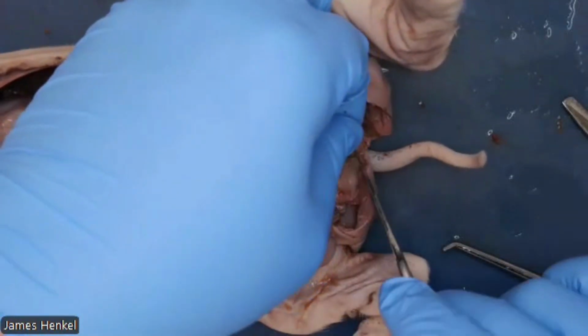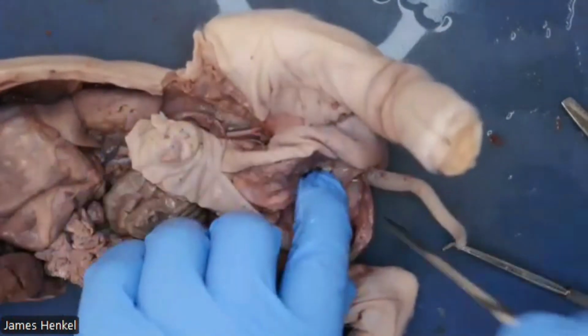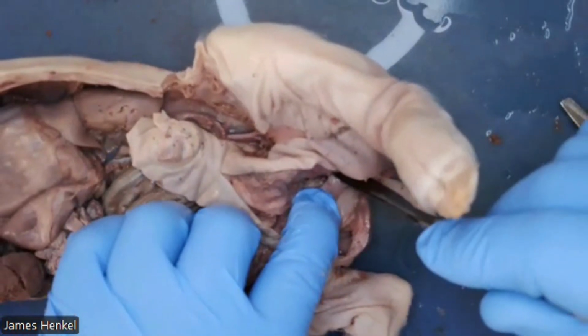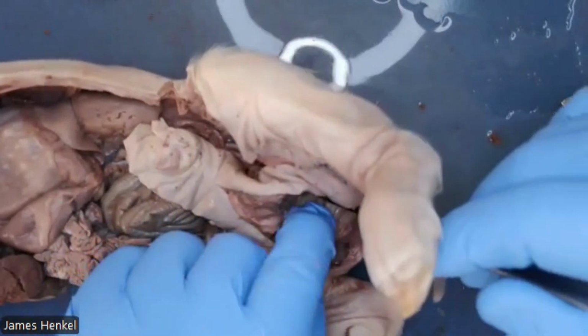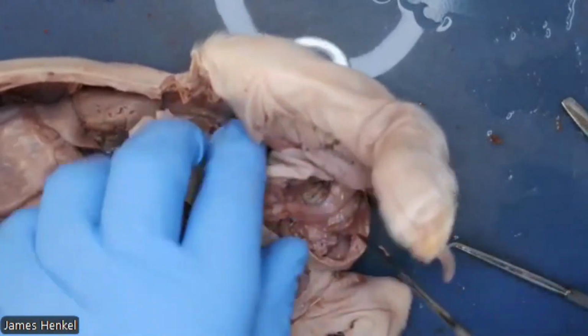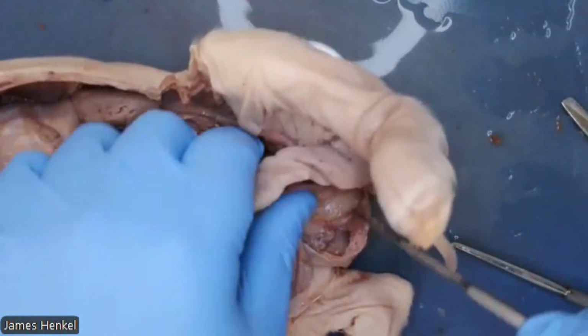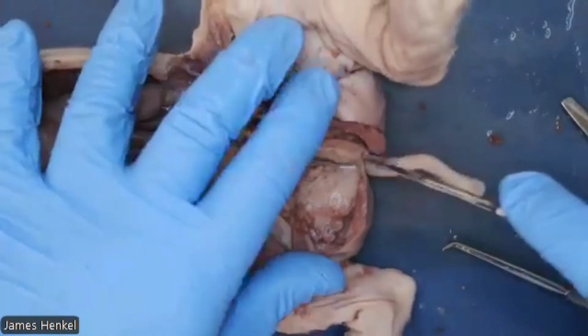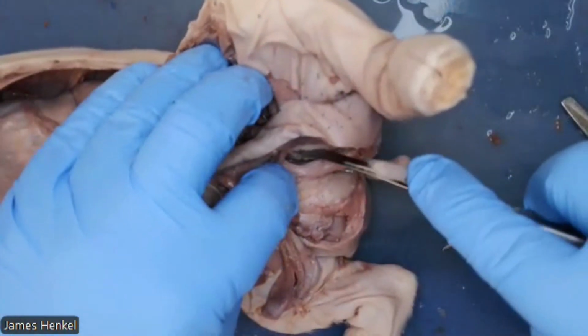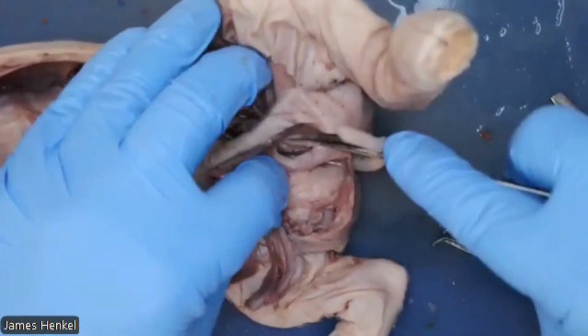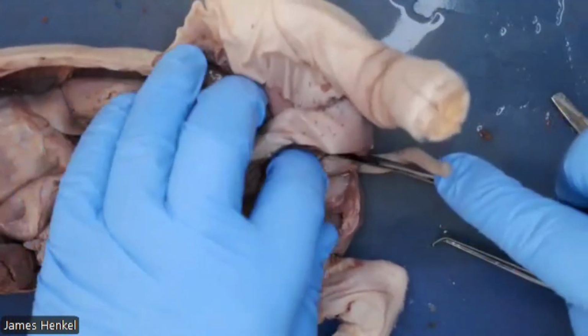And I'm making sure to not cut the penis, but I'm making a cut on the other side into the pelvic wall so I can remove that rectangle of pelvis so we can see the tubes that pass through the pelvis. Again, be careful of fingers.